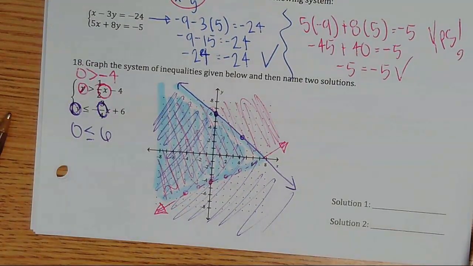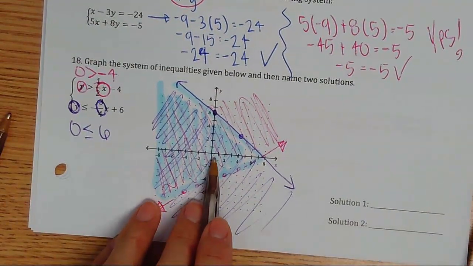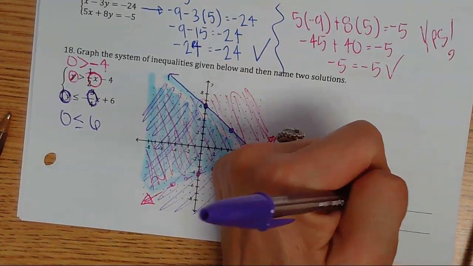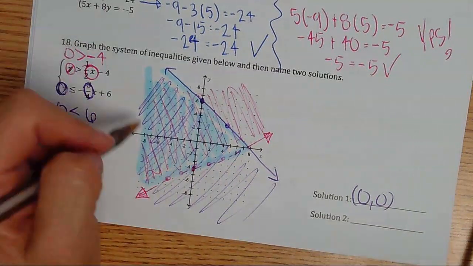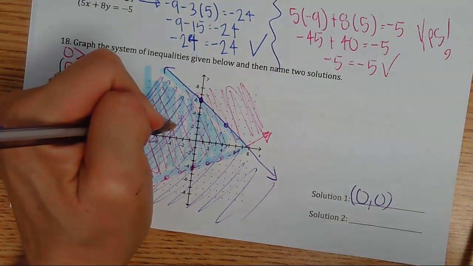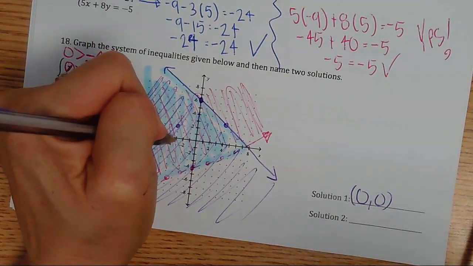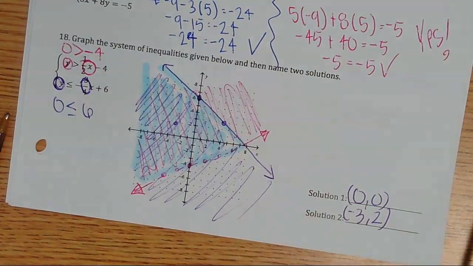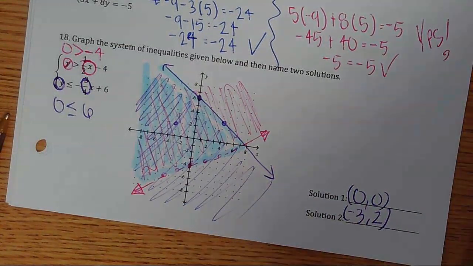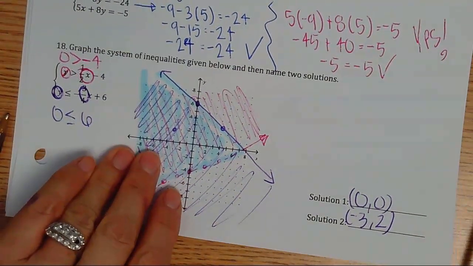So I can pick any solution. I can use the solution 0, 0, it's in the right place. And I could just pick this point right here, which is -3, +2. Those would both work for a solution. And that's the end. We made it.